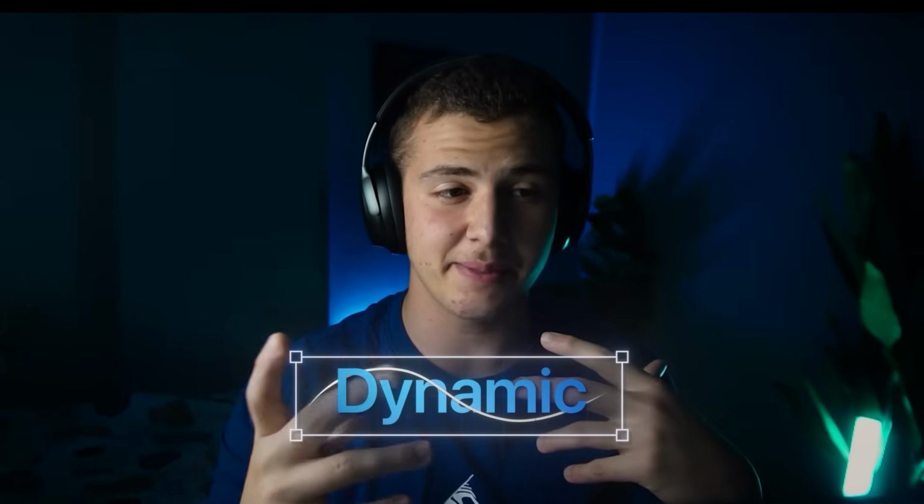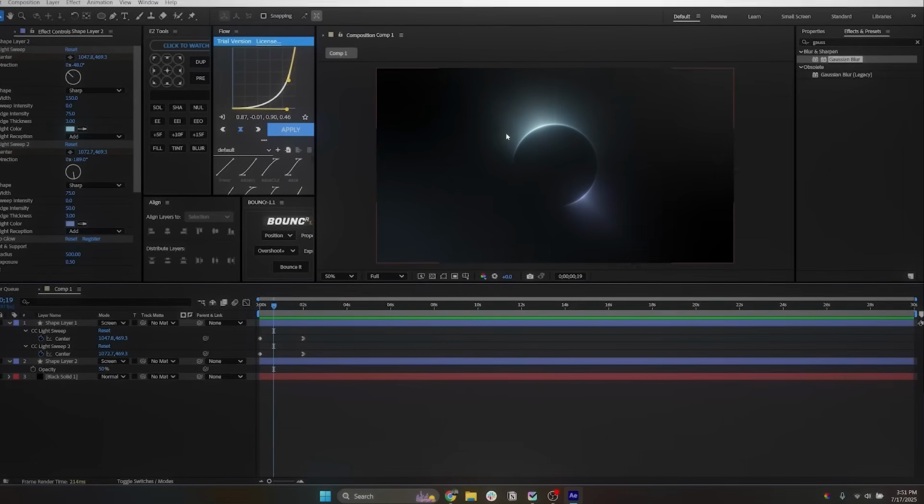Now, as this light sweep reveals, I also want it, and this is going to sound crazy, I want it to feel like it's dynamic, and I want to add this kind of foggy texture to this light sweep reveal. This is just going to add a bit more realism to it. The first thing I'm going to do is create a texture map.